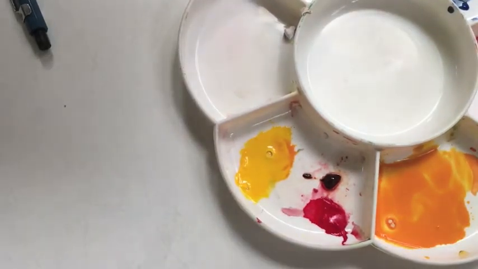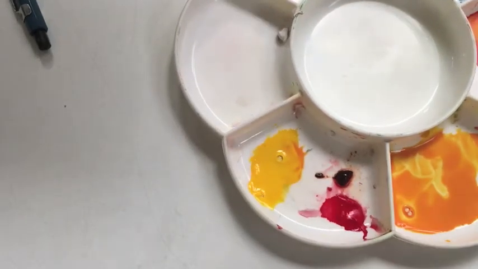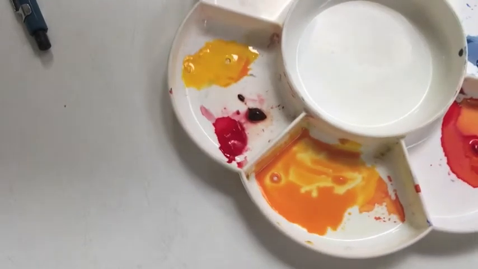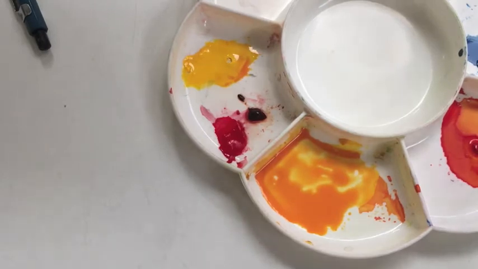So you want that color to be exactly as close as you can get between red and yellow. So this is like a family of colors, yellow and red being the parents. First child is going to be orange, secondary color orange.